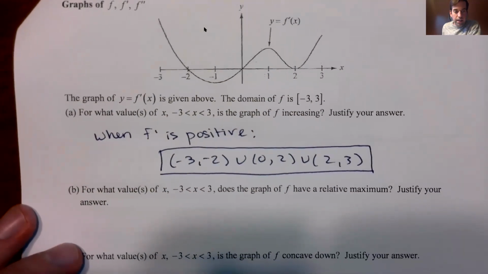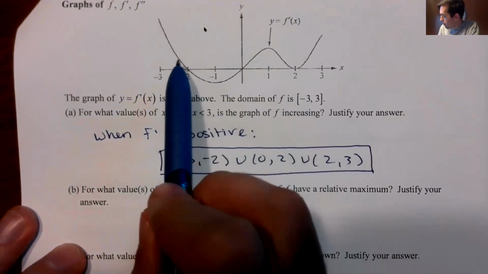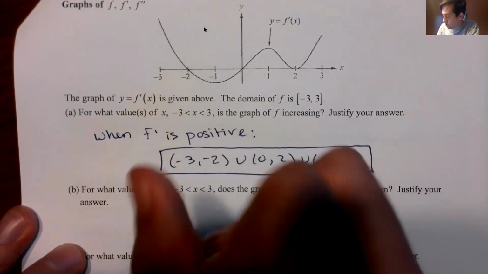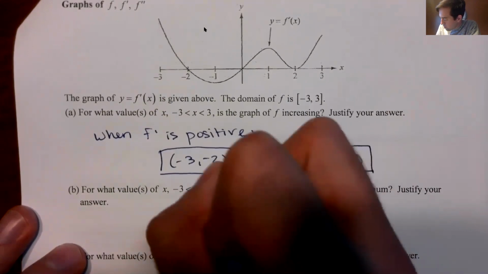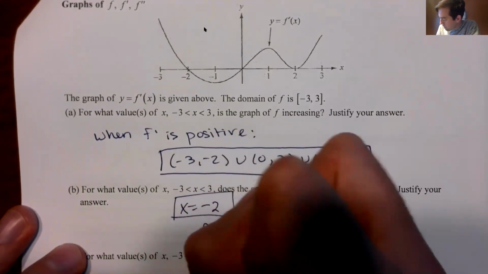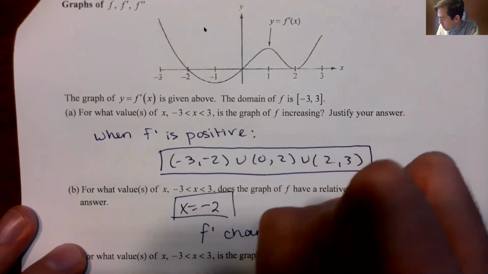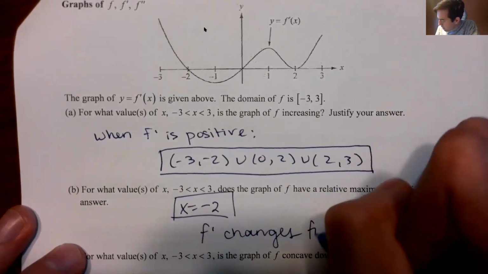For what values of x does the graph have a relative maximum? Relative maximum occurs when the first derivative changes from positive to negative, right? So positive to negative happens at x equals -2 only. And that's because f prime changes from positive to negative.